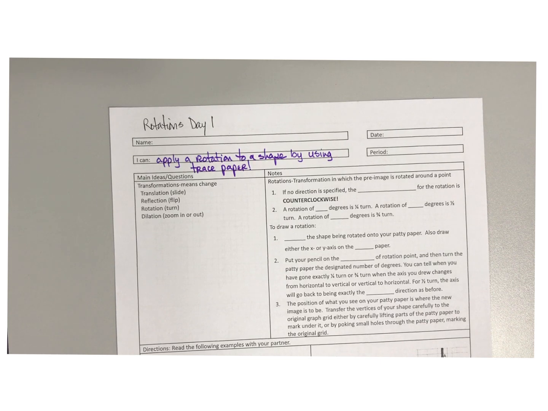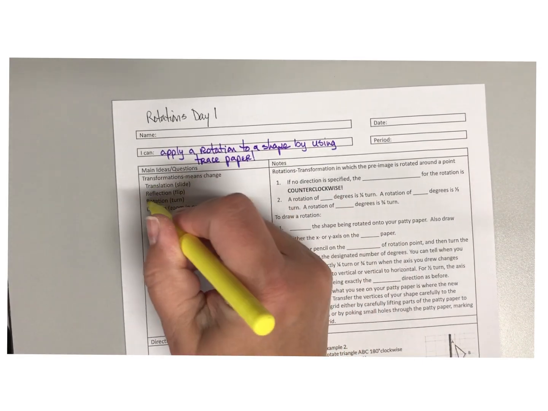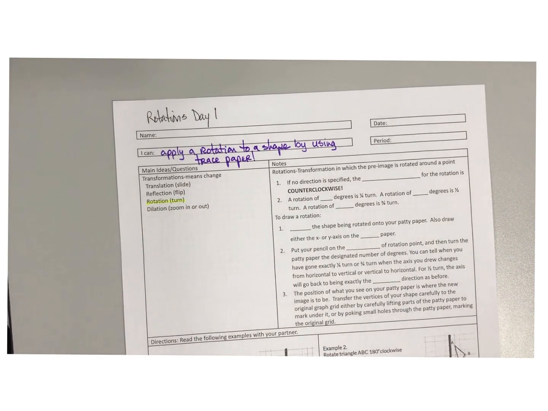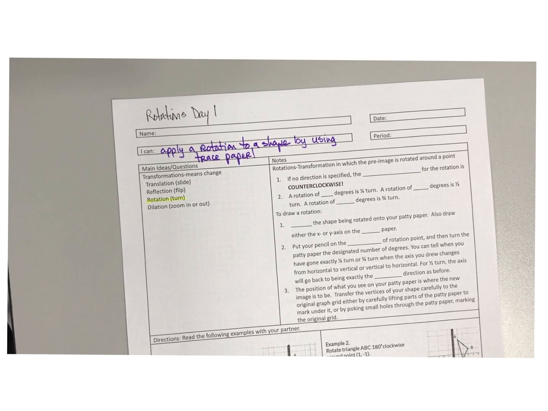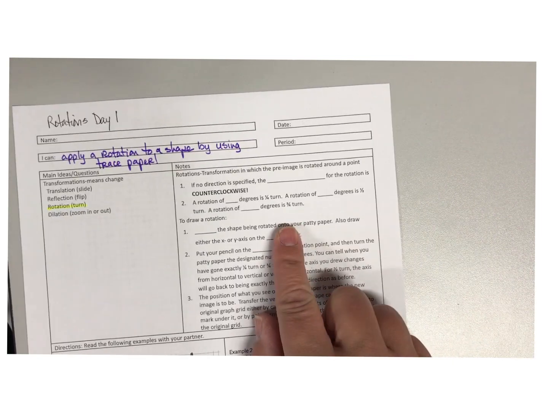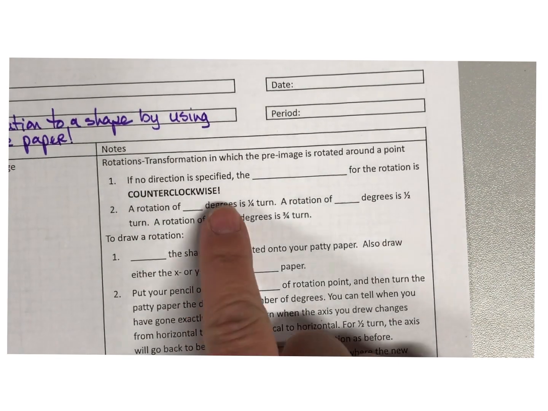So we've been doing translation and reflection. Now we're going to be looking at rotation and what a rotation actually means. So our rotation, if we look here, is a turn. We're going to be turning our shape somehow, to make it turned on the grid or where it actually is. So let's go ahead and fill in some of our notes as far as how to do it.